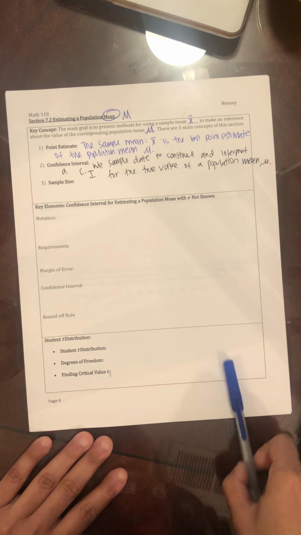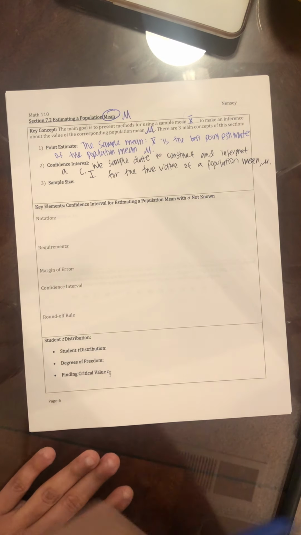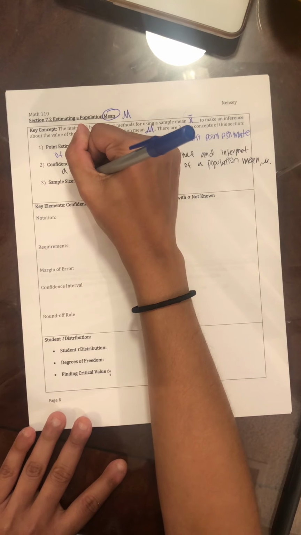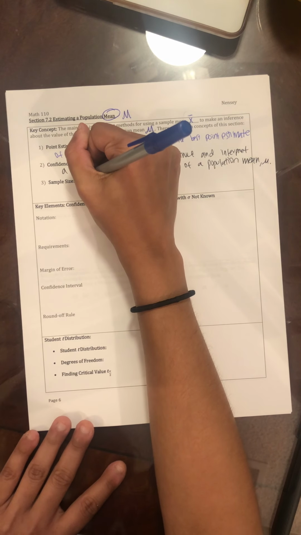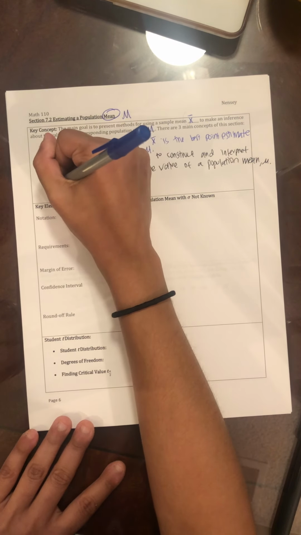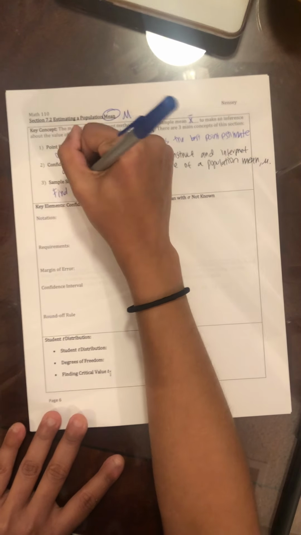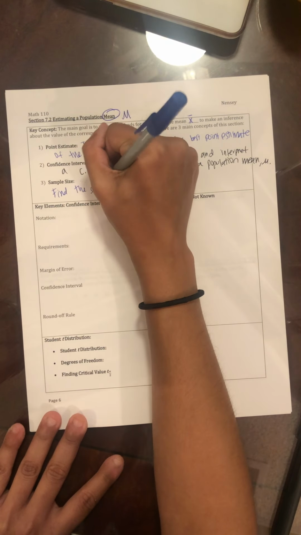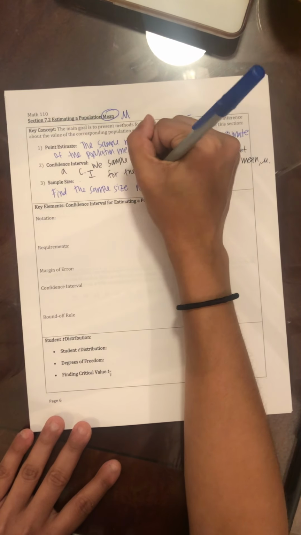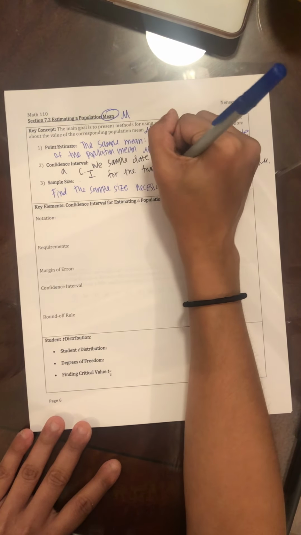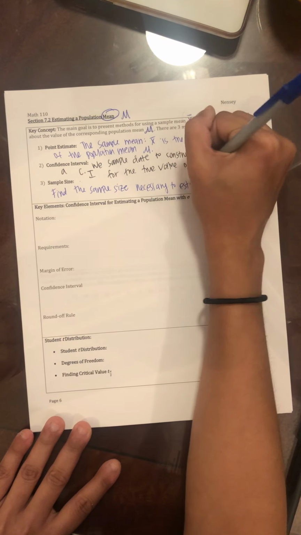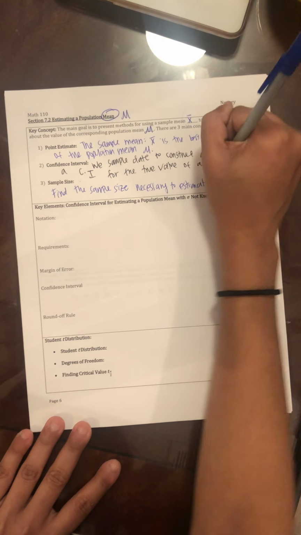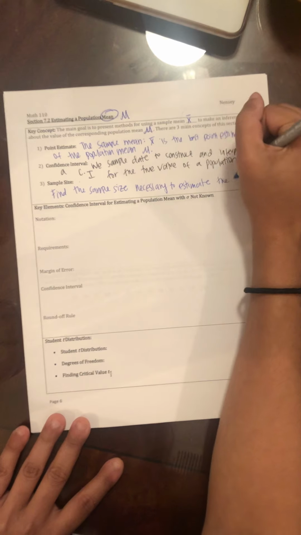The last thing is the sample size, which is the same thing as before. We're going to use the lowercase n, but we're going to have to use a formula. We're going to say find the sample size. Sometimes I will ask this: find the sample size necessary to estimate the population mean.